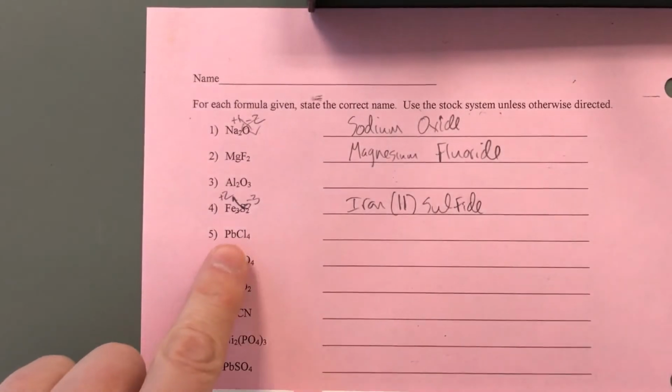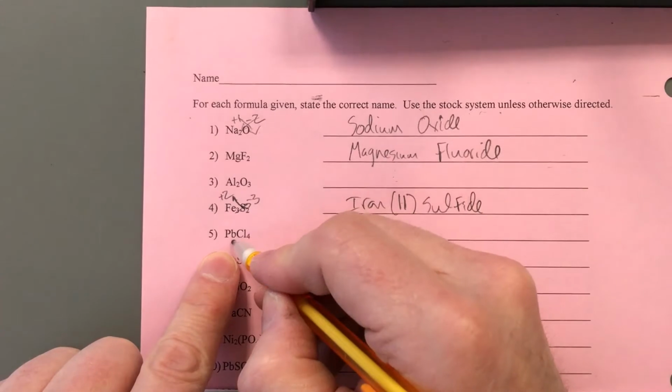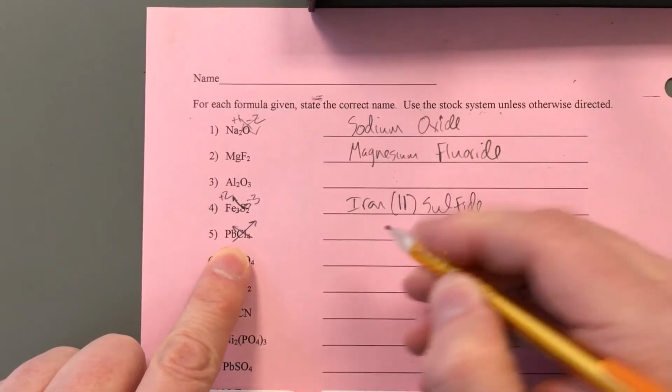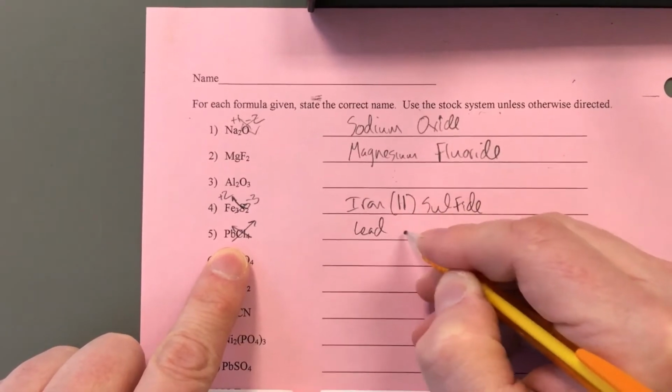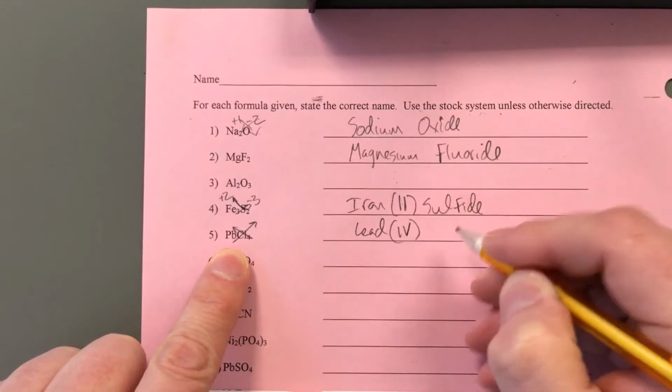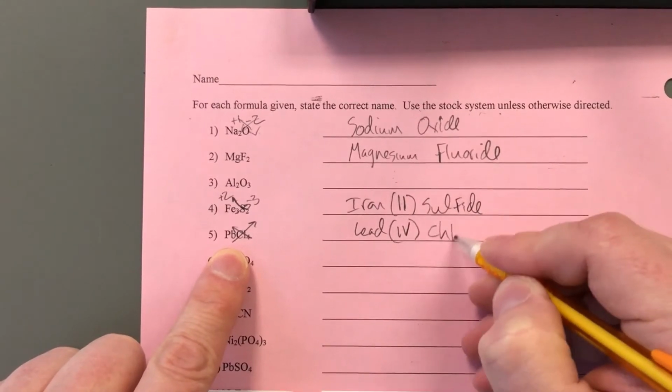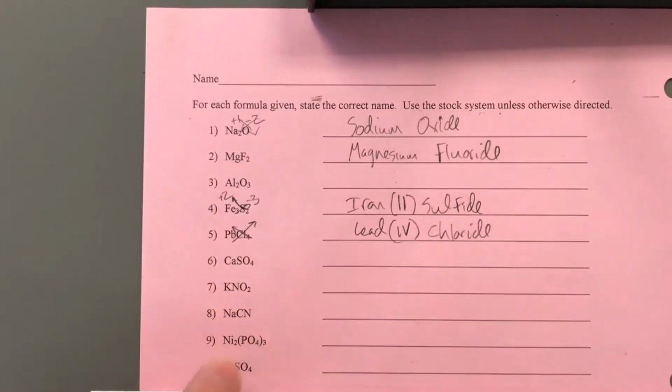If we go back, if there's no number, it's basically coming from a 1. This must have come from a 4. So lead, and then Roman numeral IV, which is 4, and then this would be chloride.